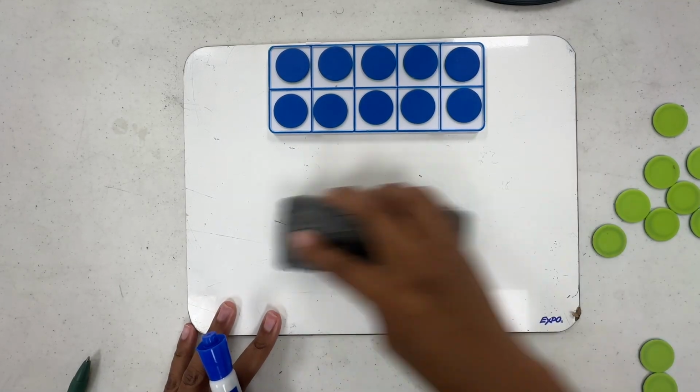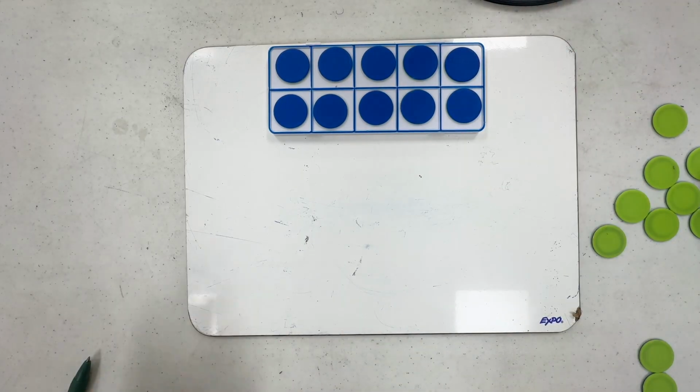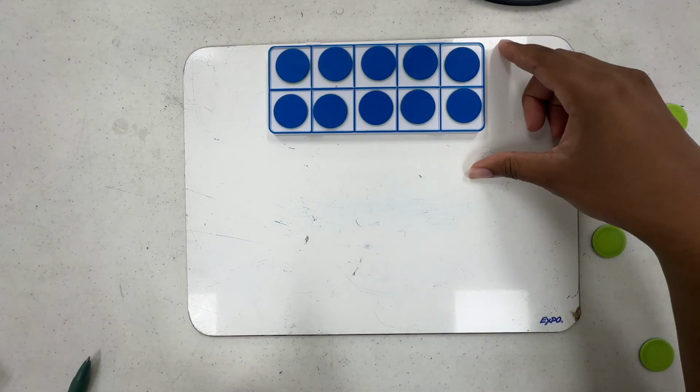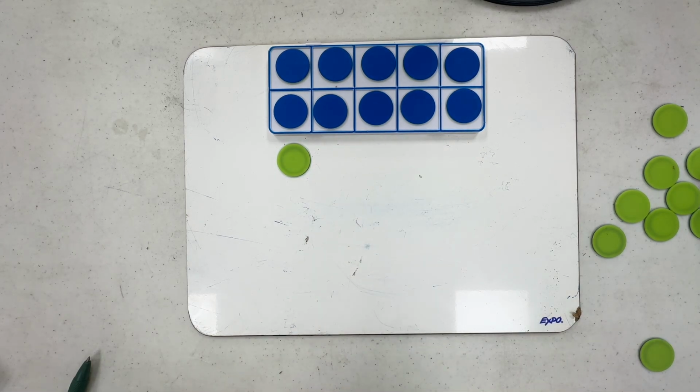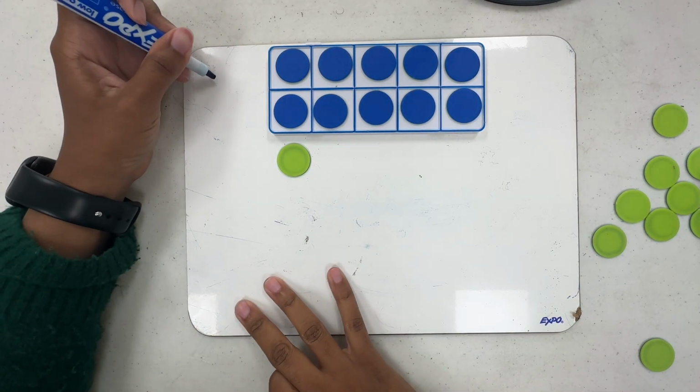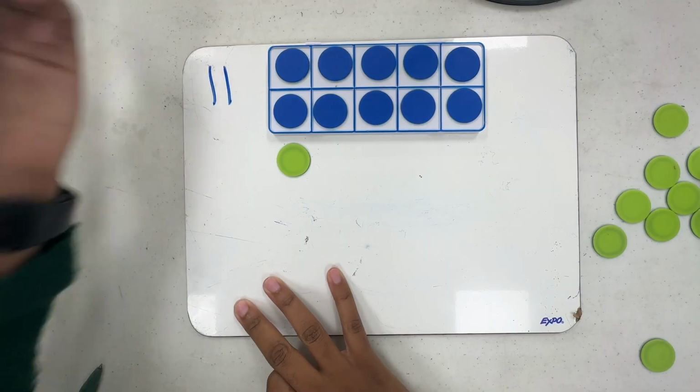So I have my full 10 frame, and let's say I decide to add on another counter. So I have 10, 11. So I have 11 counters.